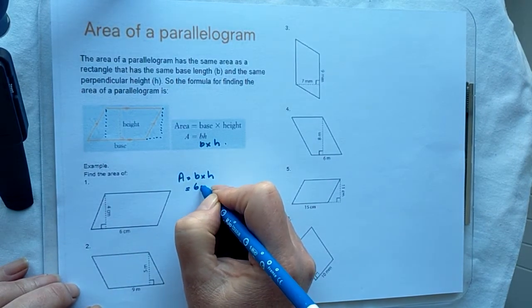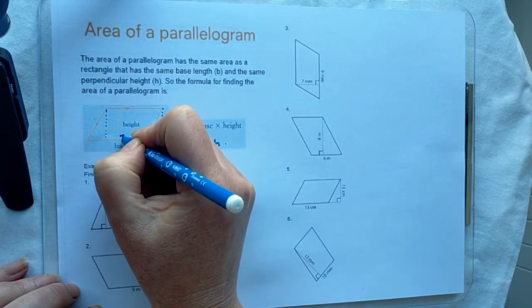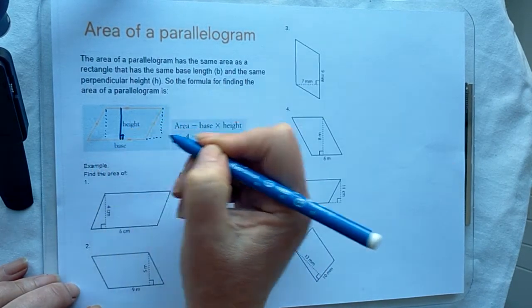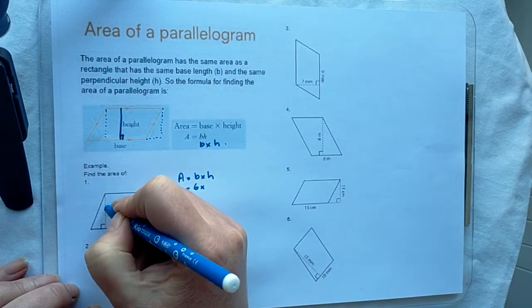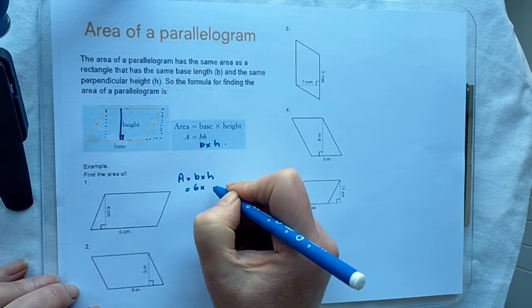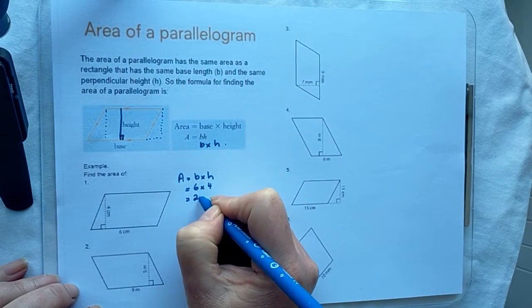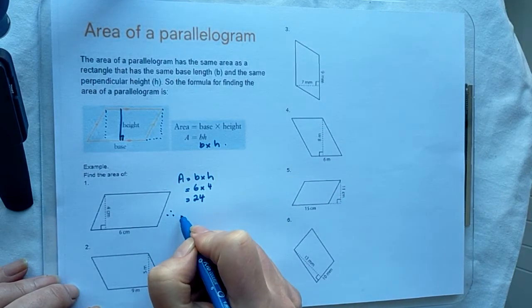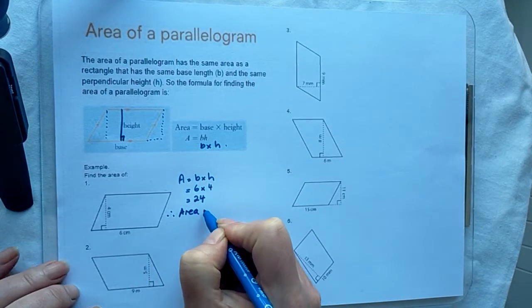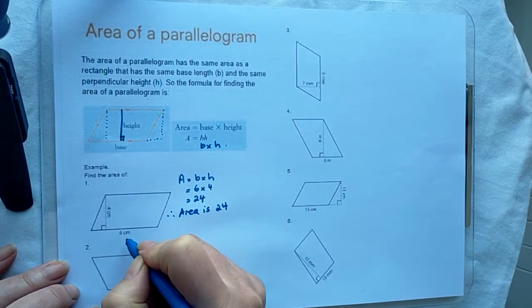We're going to put our multiplication sign in, and our height back here is the perpendicular height in our parallelogram. So we check to make sure it's a perpendicular height, and it's 4. 6 times 4 is 24, and then I write a therefore statement. Therefore, area is 24, and this is when I put my units in.